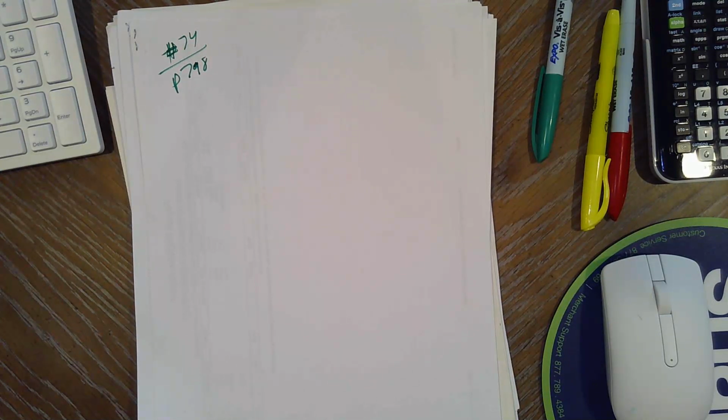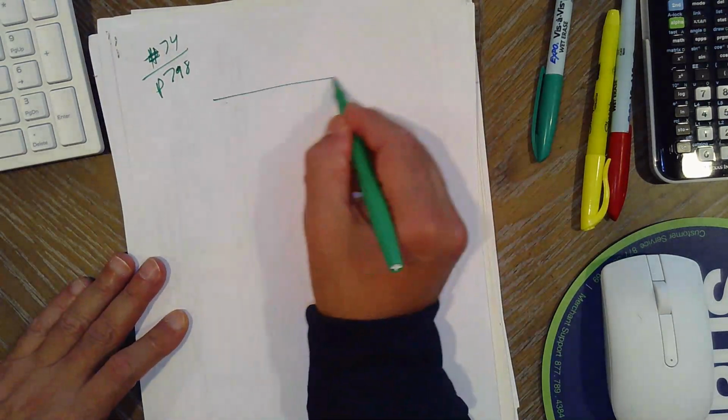So find the height h of the ironing board shown in the illustration. Give the exact answer and an approximation to 2 decimal places. So they want the exact answer and they want an approximation to 2 decimal places. Let me copy what they have there so we can do the work.